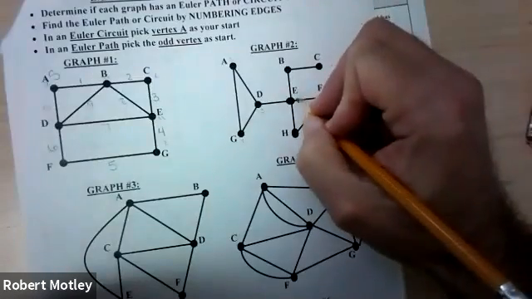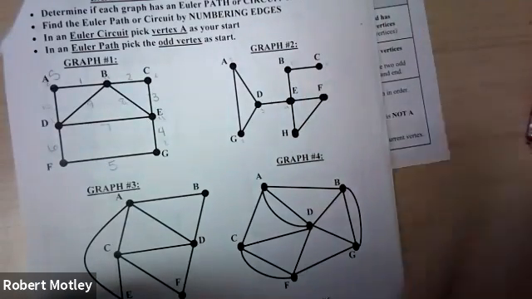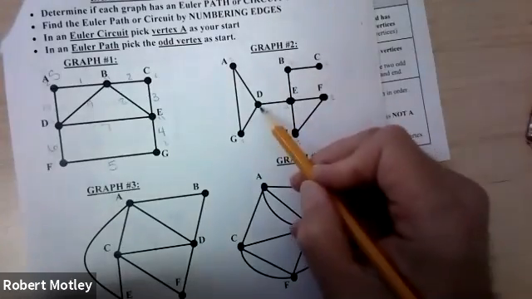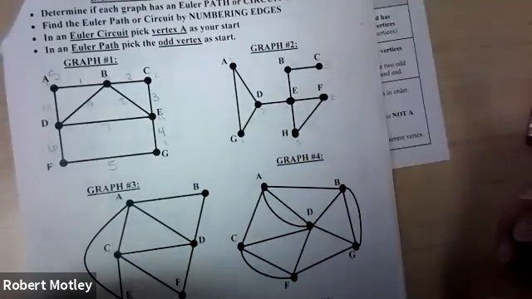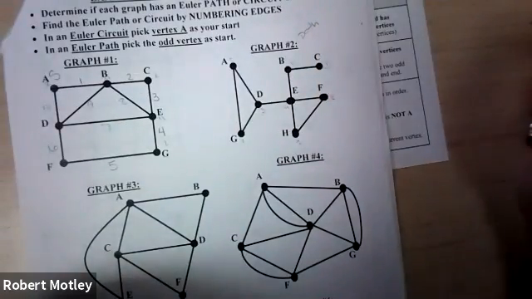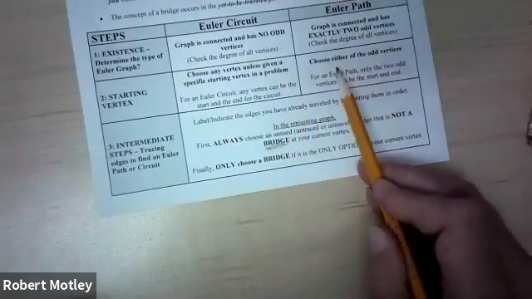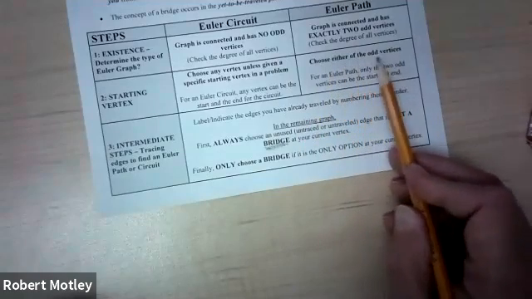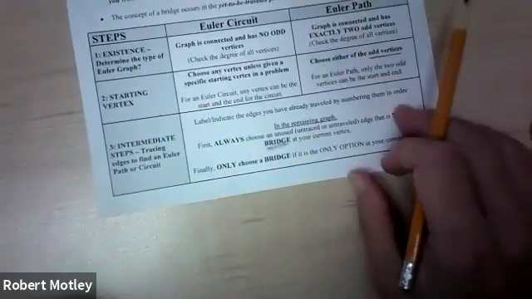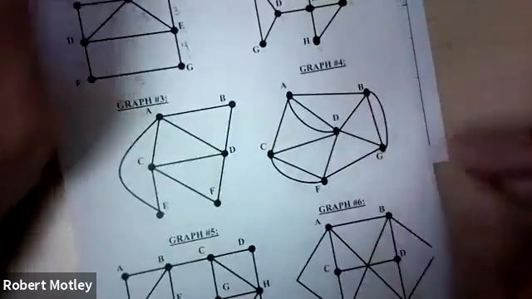That's 2. 1, 2, 3. That's a 4. That's 2. That's a 1. This is a 2. And that's a 2. So because it has only 2 odd ones, then I know this is going to have a path. All right. Now, if you go down to Fleury's algorithm with a path, it says we have to choose either of the odd vertices for our starting point. So if it's got a path, we have to start at one of the odd ones.